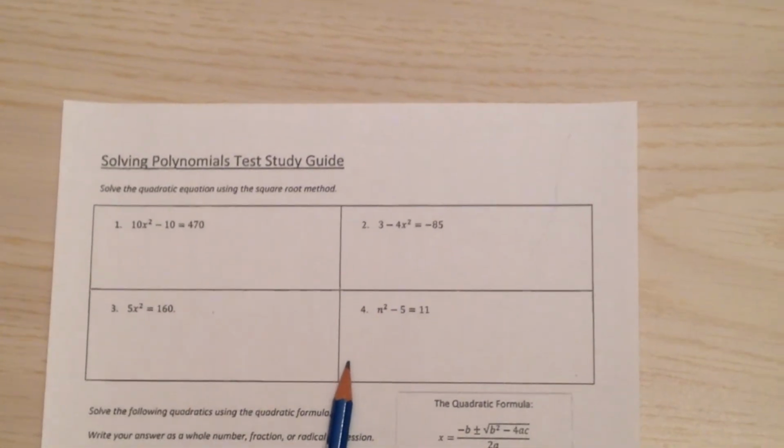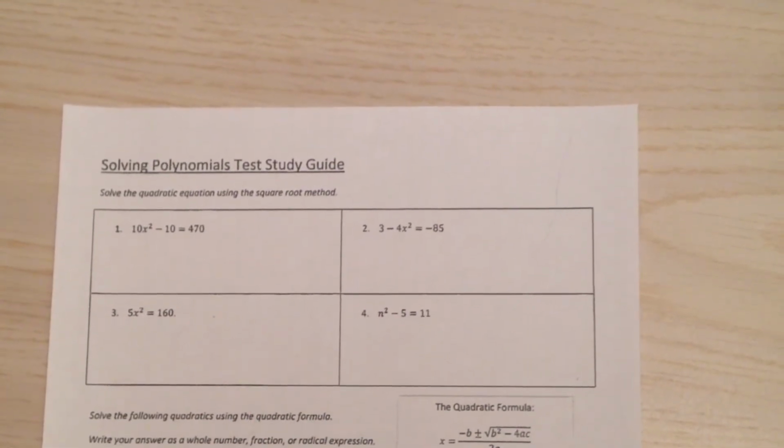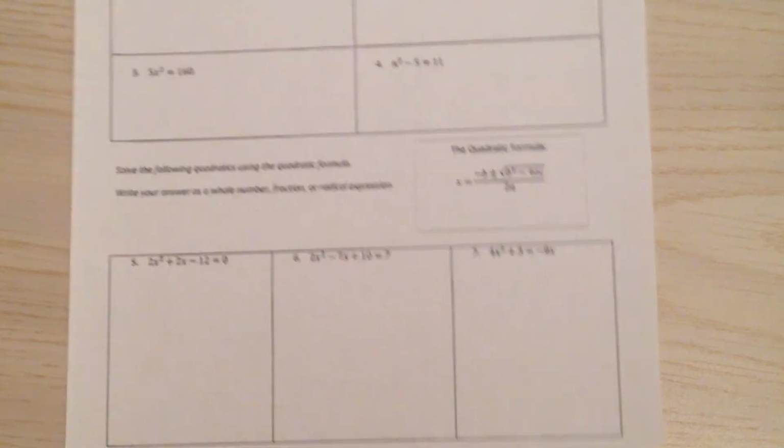The second part of our study guide has solving polynomials on it. We're going to solve them two ways. We're going to do them with square roots up here at the top, and then we're going to do them with the quadratic formula down here at the bottom.